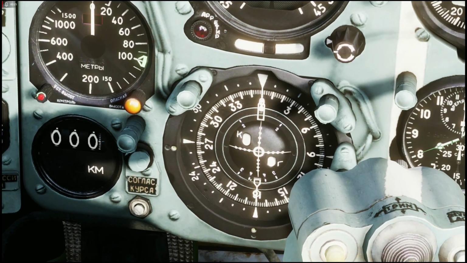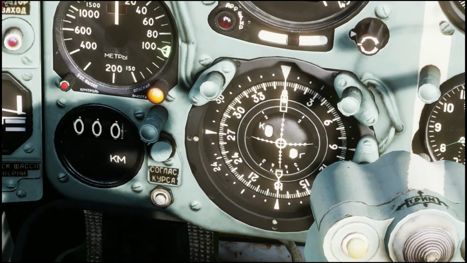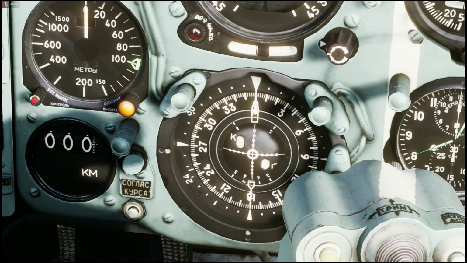Here you have the HSI, horizontal situation indicator. It shows the compass bearings and points toward your steer point and shows you how to follow the route. The difference between a steer point and a waypoint is that if you have a route with 6 dots on it, each dot is a waypoint, but the point you're actually going to is a steer point. So waypoints are points on the way to the destination. The steer point is the point you are steering at.